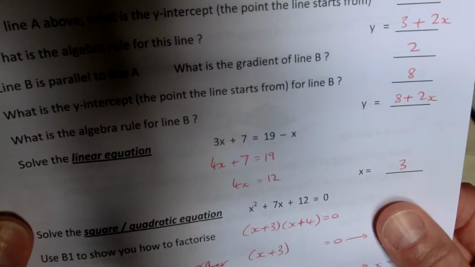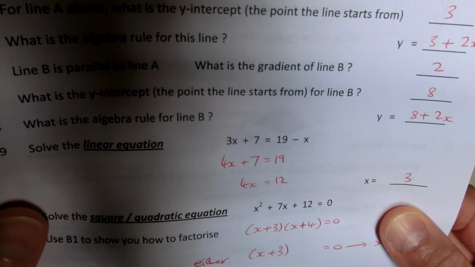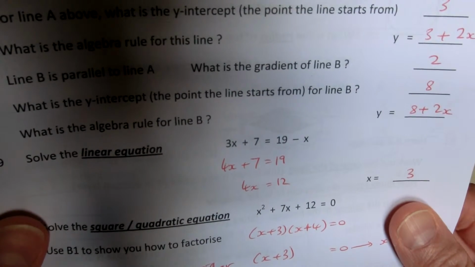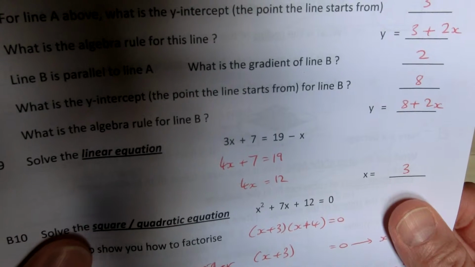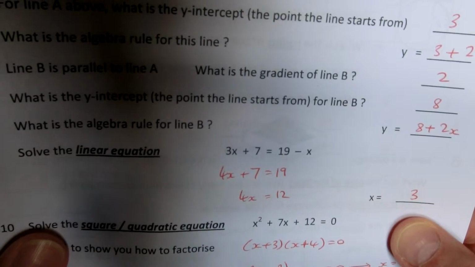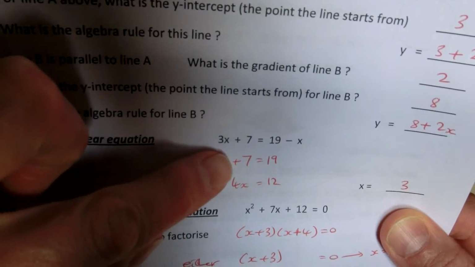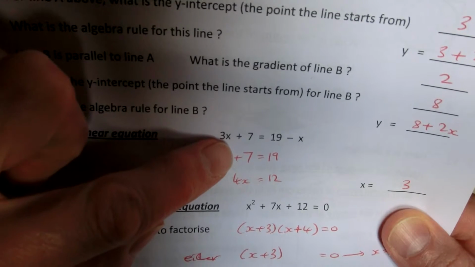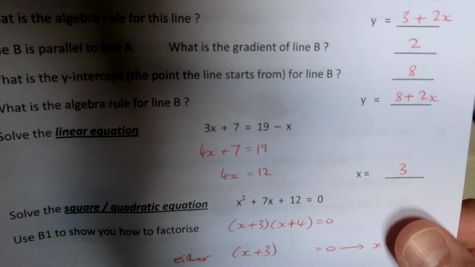Solve the linear equation. The first thing you have to do is add x. You've got x on both sides there, which makes it hard to handle initially. So if as a first step you add 1x to both sides, then you get 4x plus 7 equals 19. Then you could use the cover-up idea. What must be under my finger? Well, it must be 12. So 4x must be equal to 12, and then you could see that x must be 3.